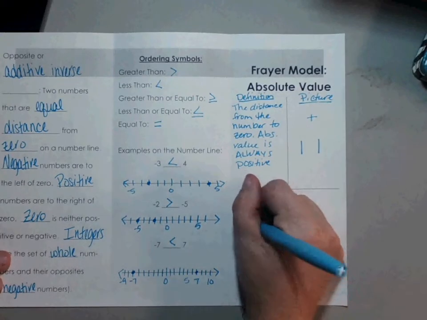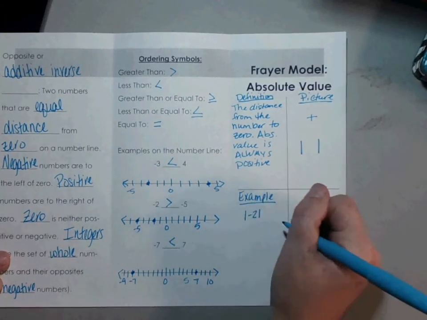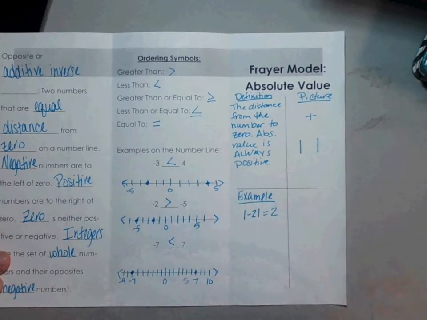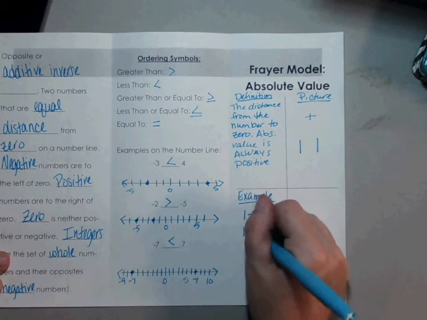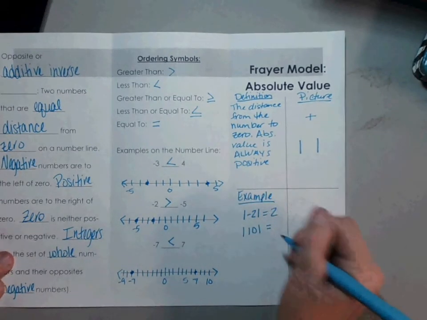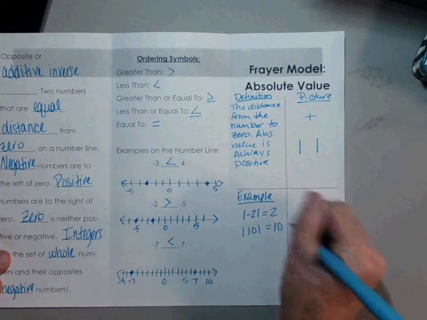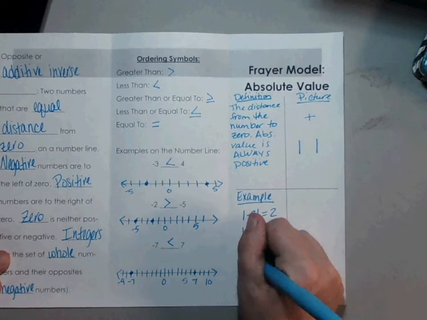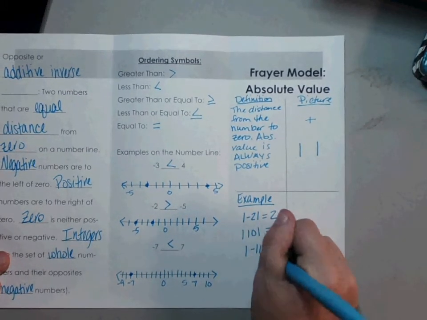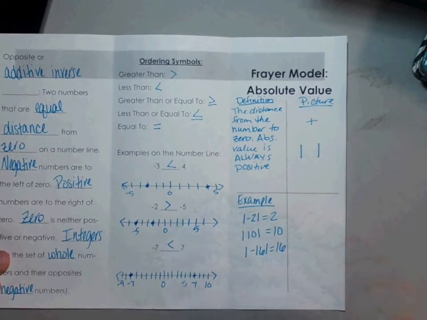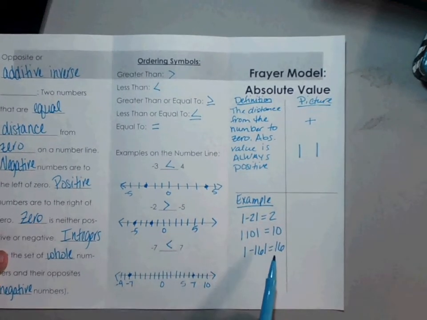Let's see, if we do the absolute value of -2, that equals 2. If we do the absolute value of 10, that equals +10. If we do the absolute value of -16, it equals +16. Because remember, we're looking for the distance away from 0. Okay, so it has to be positive.